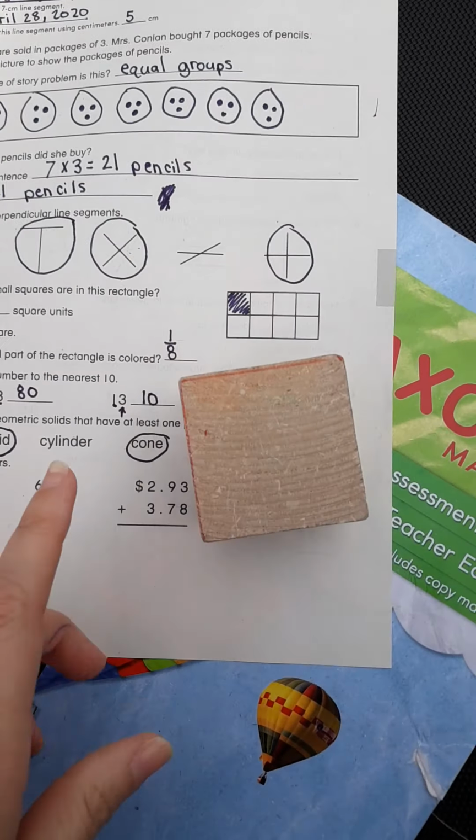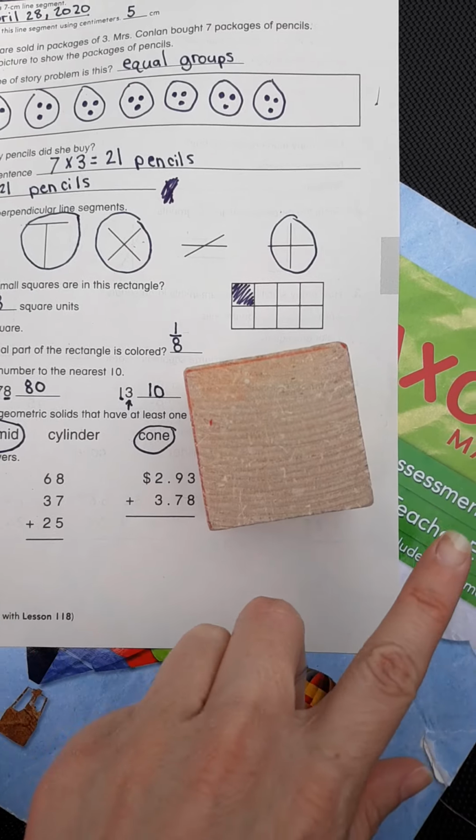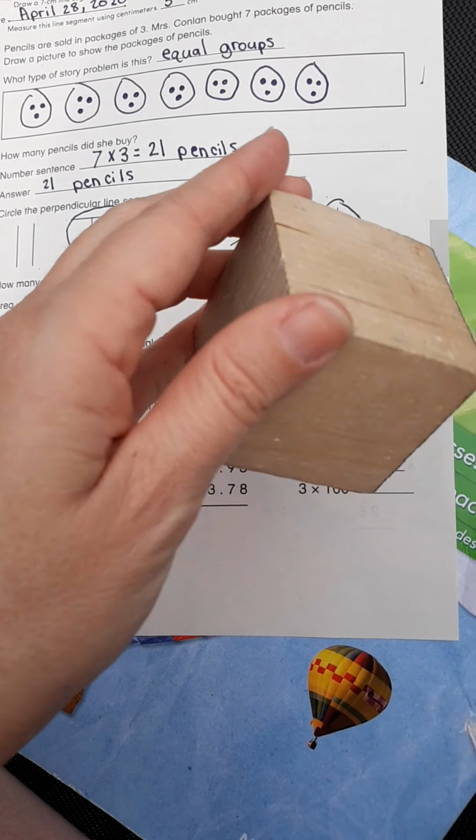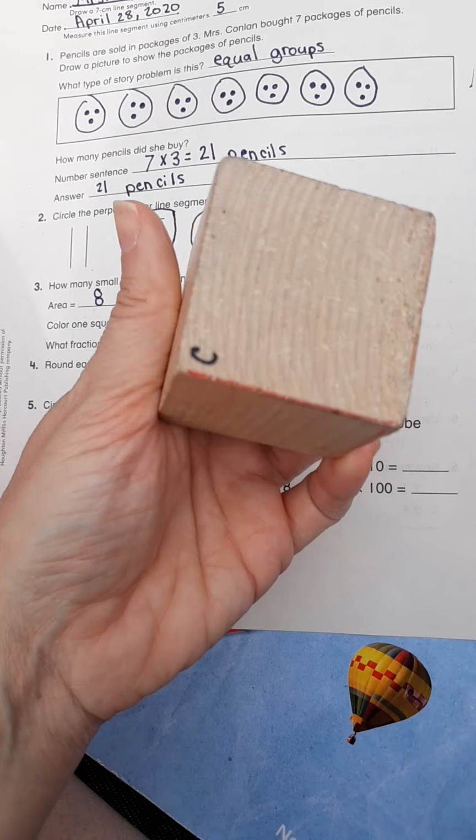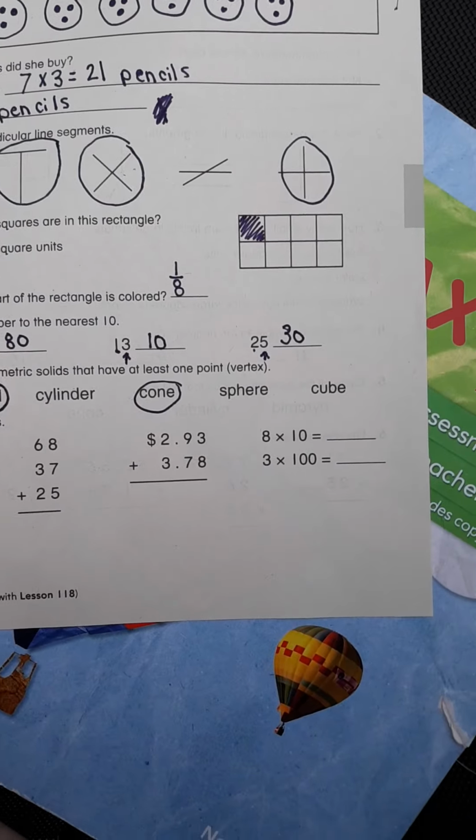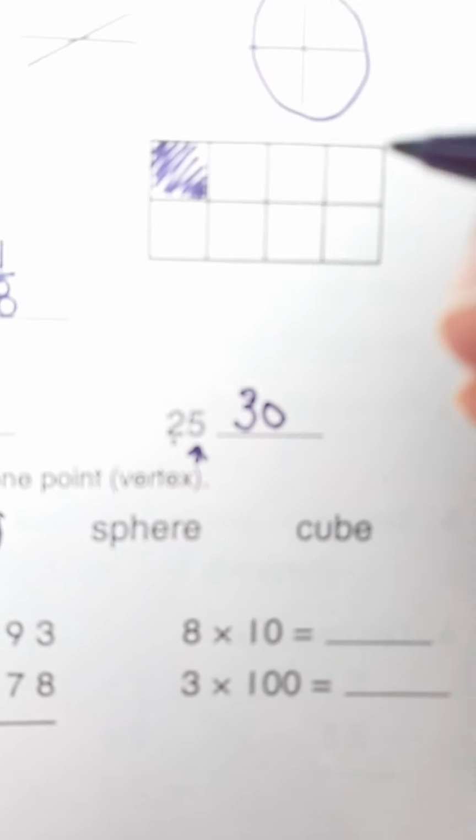And then we have the cube. Does it have vertexes? Yes, it does. It has 4 on this side and then 4 on this side. It says 8 altogether. It says 8 vertexes. So it does have vertexes, so I'm going to circle that as well. Okay.